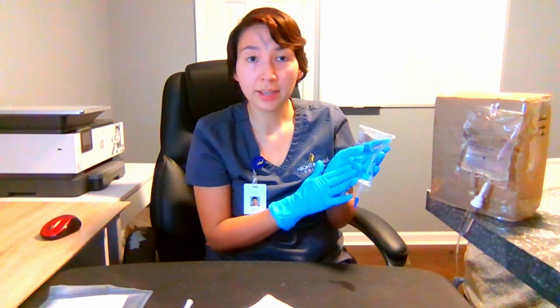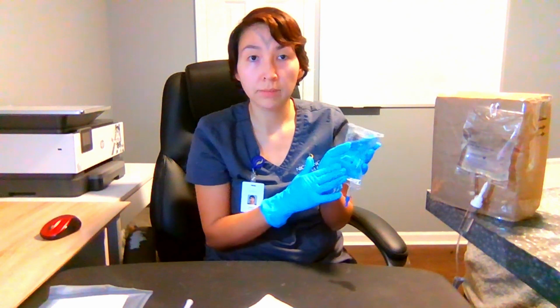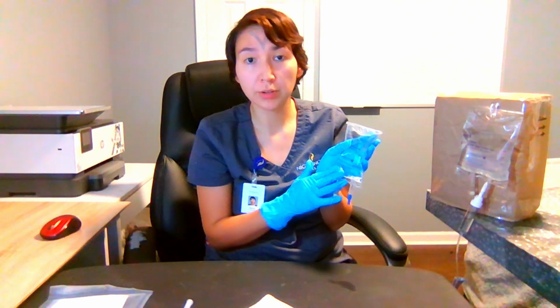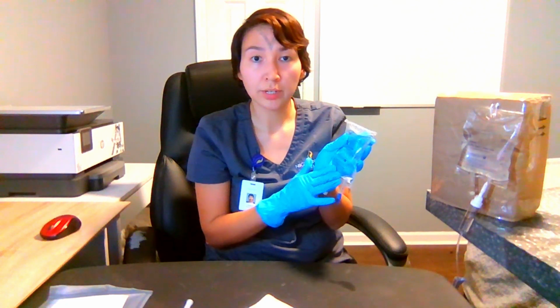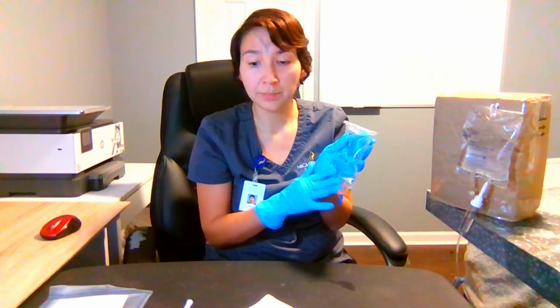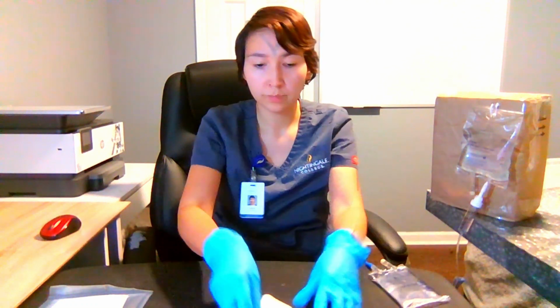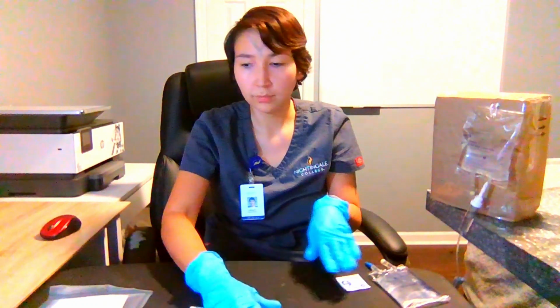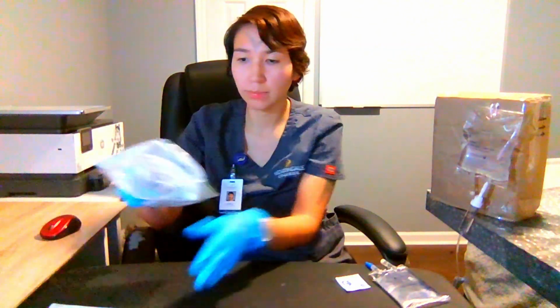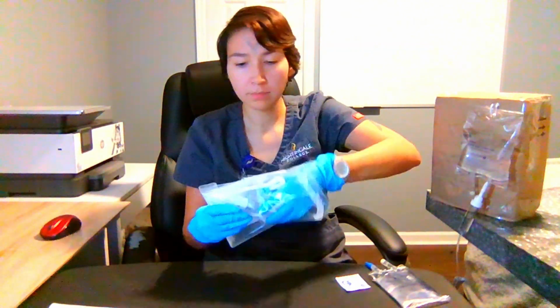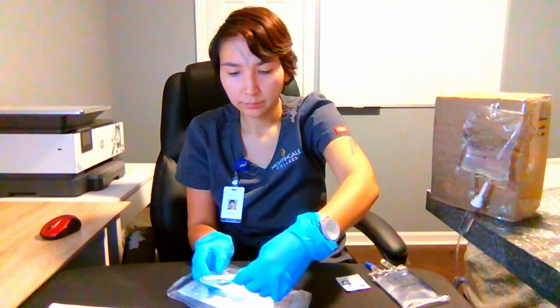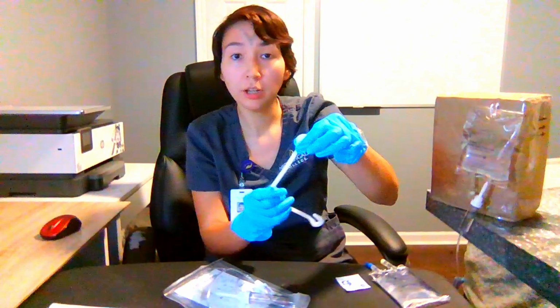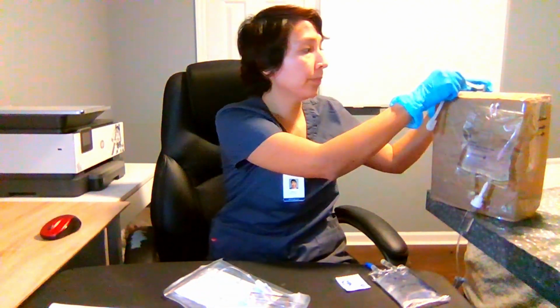I have confirmed that this is the ordered medication, amoxicillin, 250 milligrams in 100 ml normal saline with my secondary set. I'll prepare the hanger.